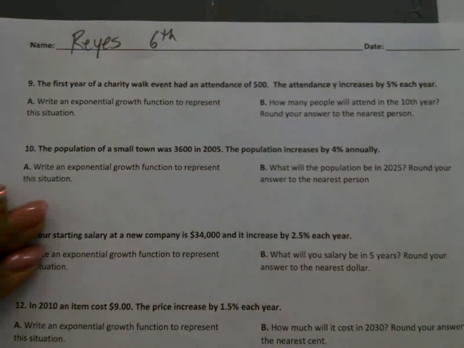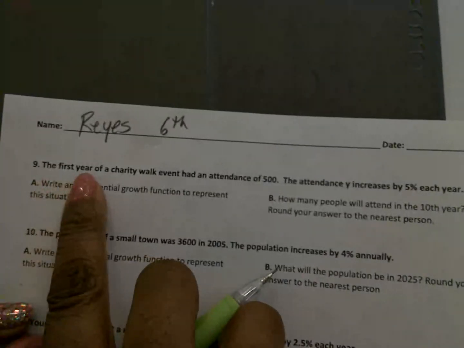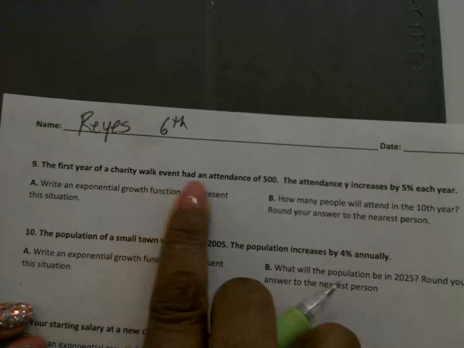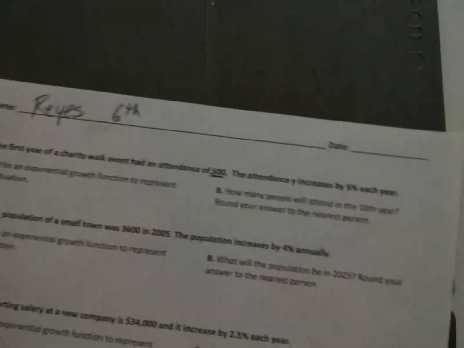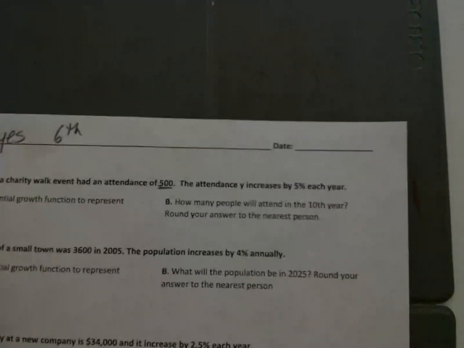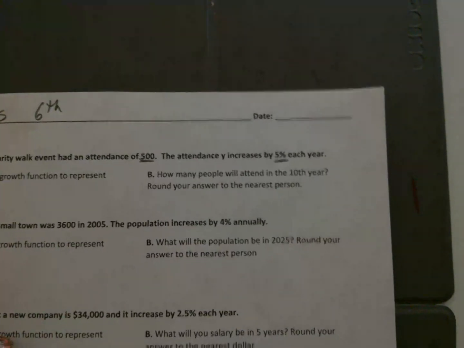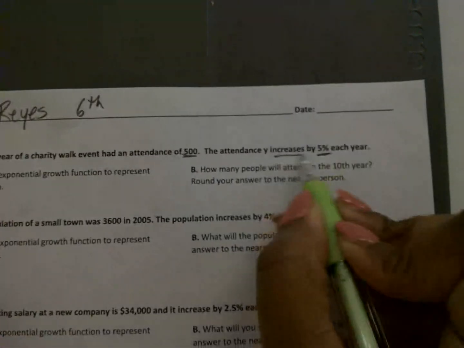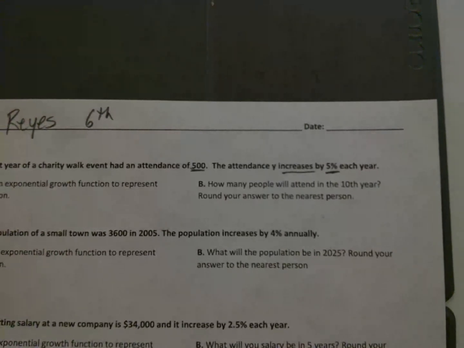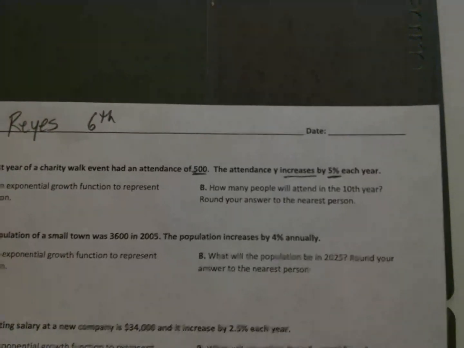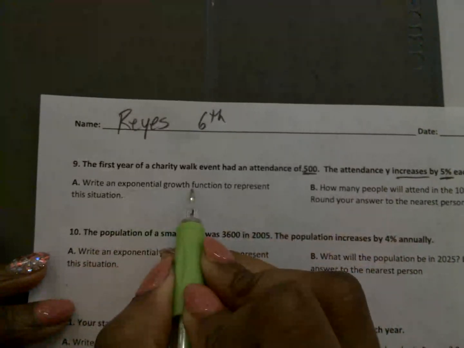All right, so let's look at this one. Number 9, it's saying the first year of a charity walk event had an attendance of 500. Attendance Y increased 5% each year. Increase, this is growth, and since it's increasing 5% or a common ratio, it's exponential growth. So write the exponential growth function.